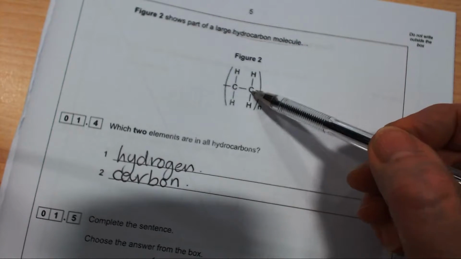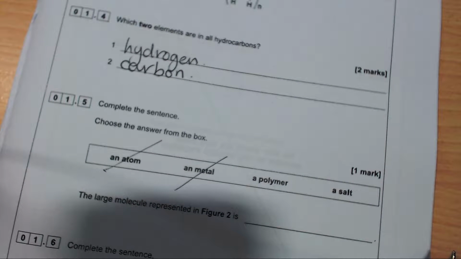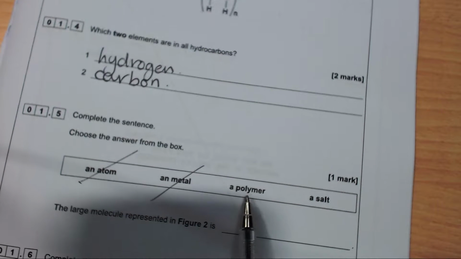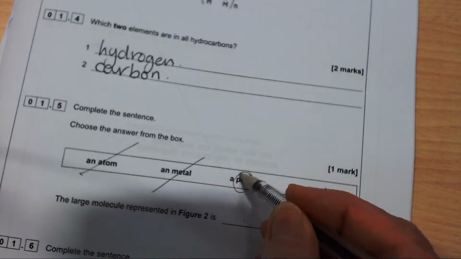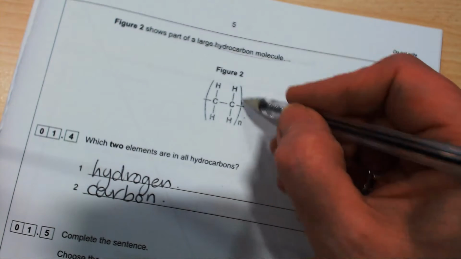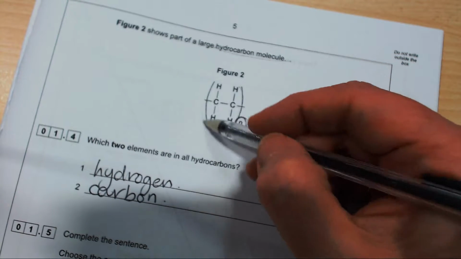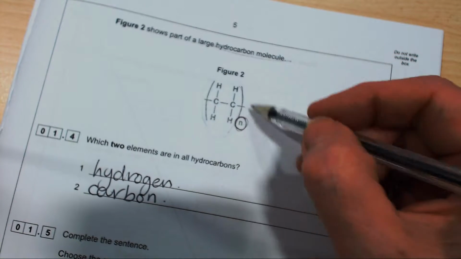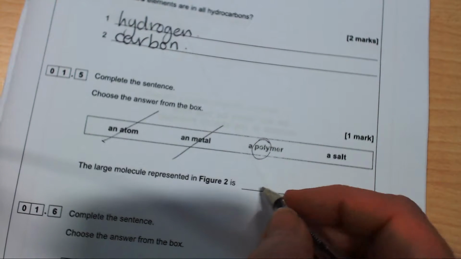Those are non-metals, so I can cross that one off my list. So it's either going to be a polymer or a salt. Now, poly means many. With that n at the end after the brackets, the n means it's repeated. That's a monomer, that's one unit, and it's repeated a lot of times. So it's going to be a polymer.